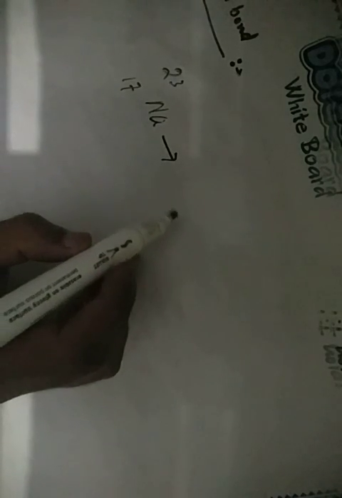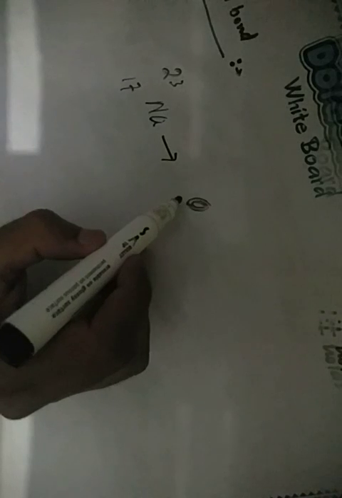For example, sodium loses one electron and gets the electronic configuration of the next noble gas, neon, as we have discussed earlier. Sodium has atomic mass 23 and atomic number 11.